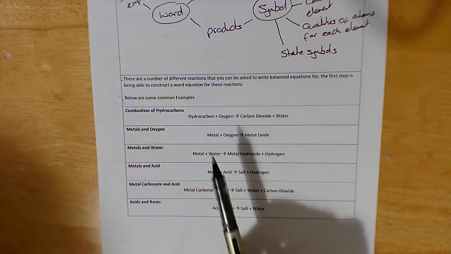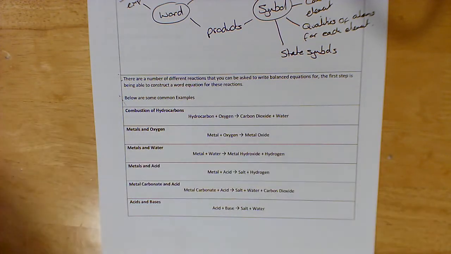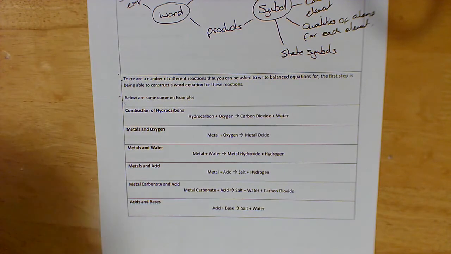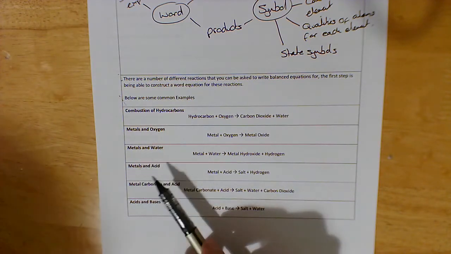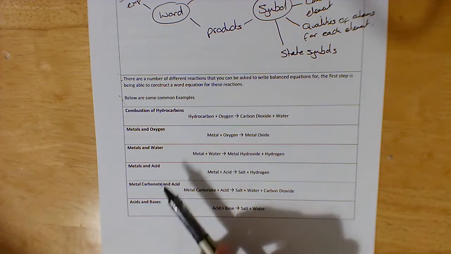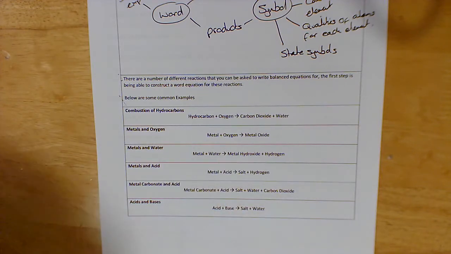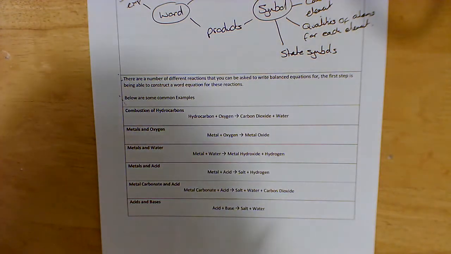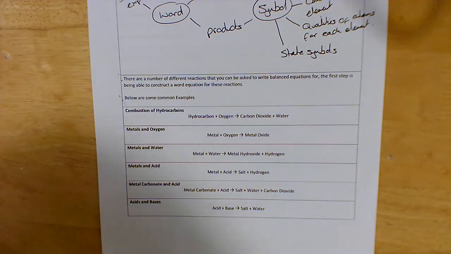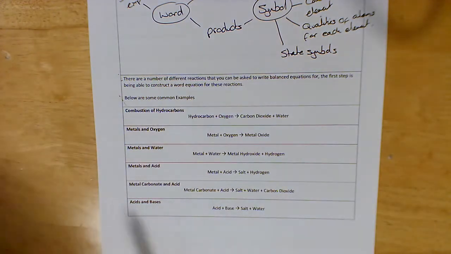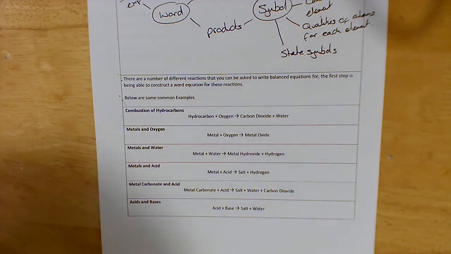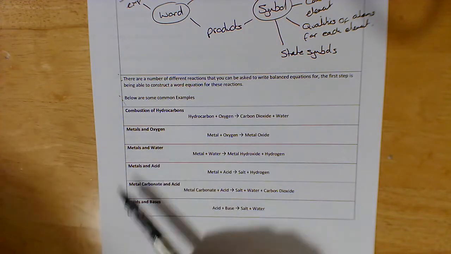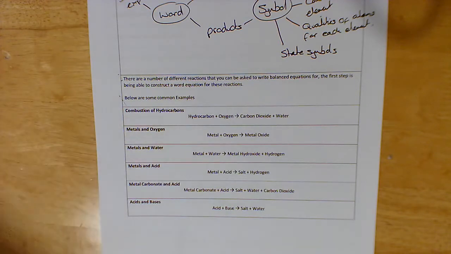We have metals and oxygen. Metal plus oxygen goes to metal oxide. That one's pretty self-explanatory. And then we have metals with water, metals with acid. Now this all comes up twice as well. This comes up in topic 4 when we're talking about the reactivity of metals. It also comes up in topic 4 when we're talking about neutralization reactions. It also, a lot of these come up in topic 6 when we're talking about rates of reaction. Most of those reactions we look at tend to be neutralization reactions. So, these are the most common equations you're going to come across.